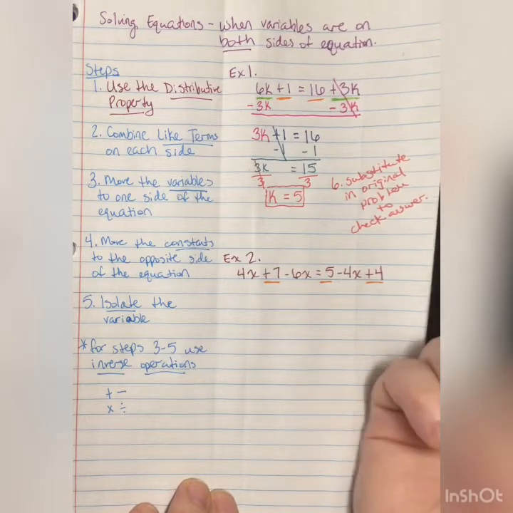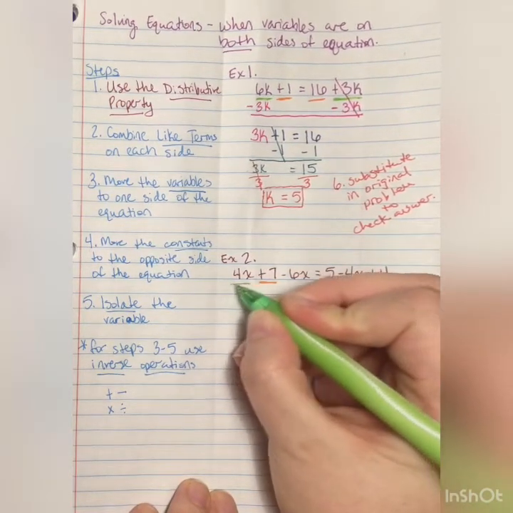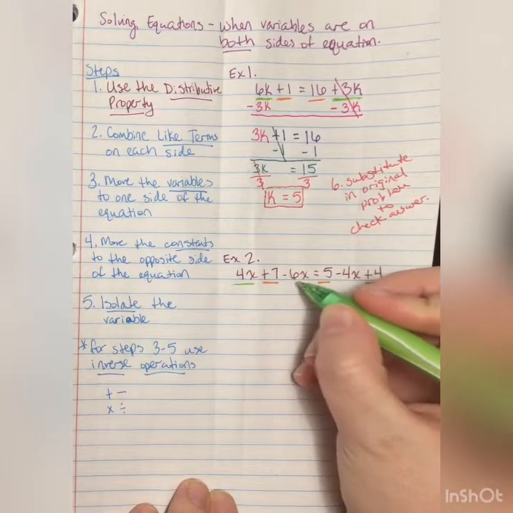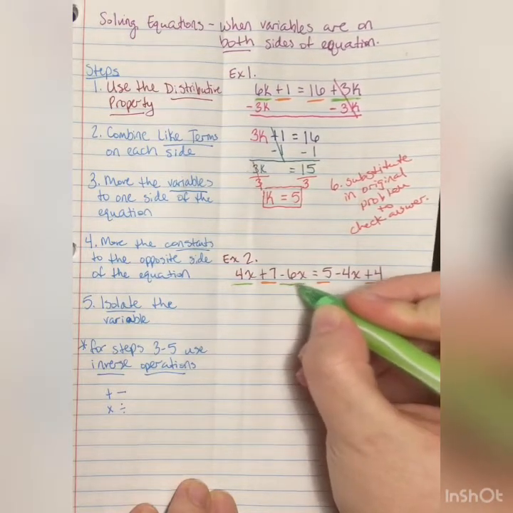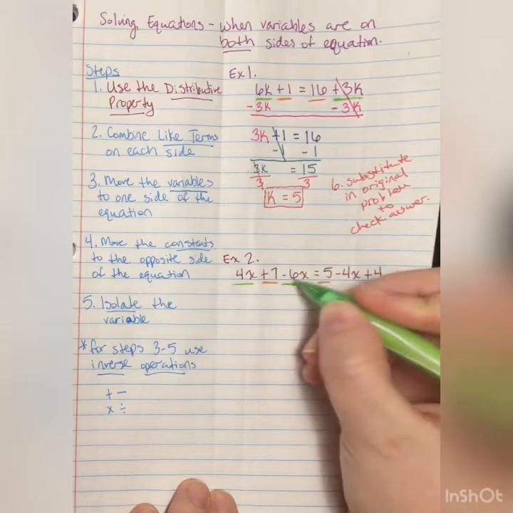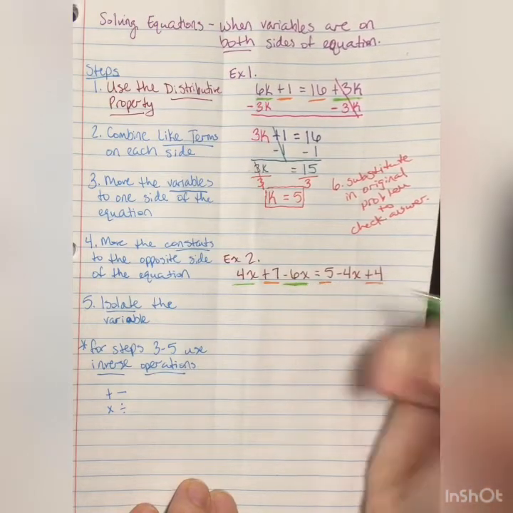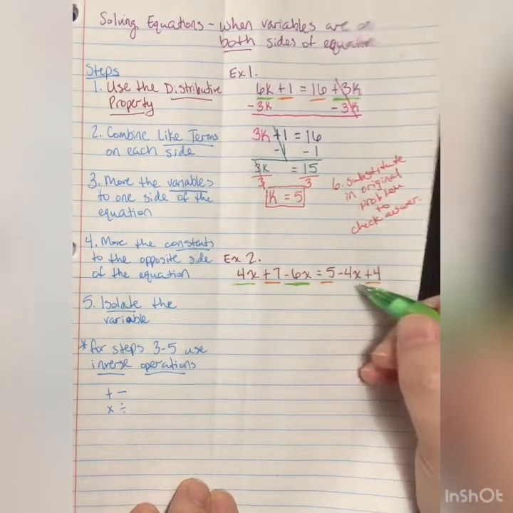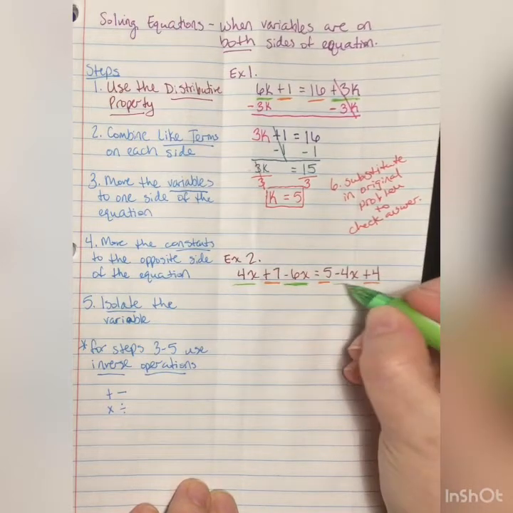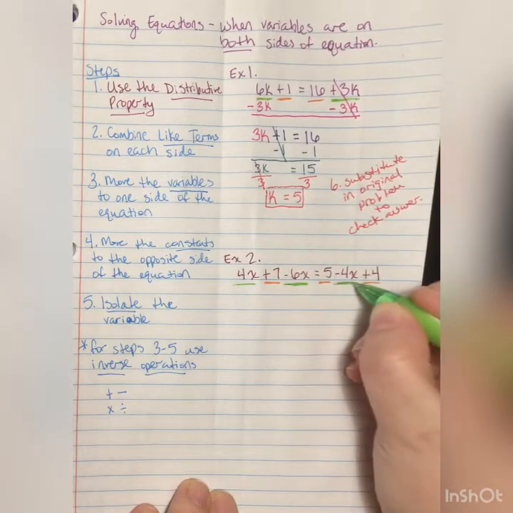And we have our variables, positive 4x, negative 6x. Again, it's negative because it has that subtraction sign in front of it, so it kind of belongs to that term. The same with negative 4x. Again, it has a minus sign in front of it, so it kind of belongs with that term.